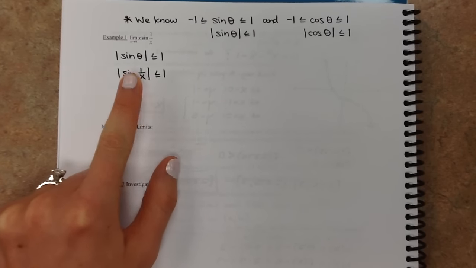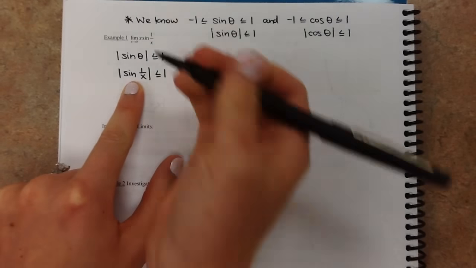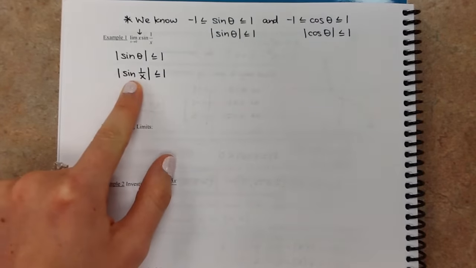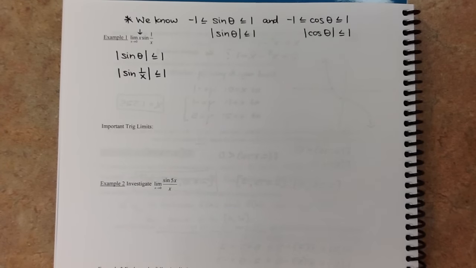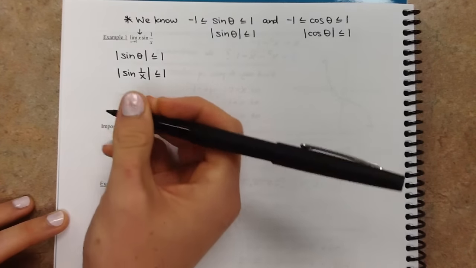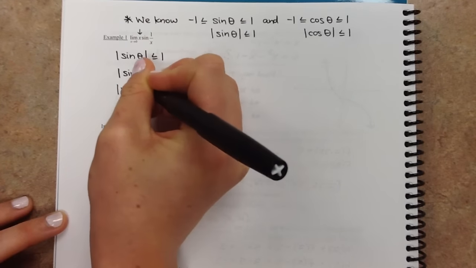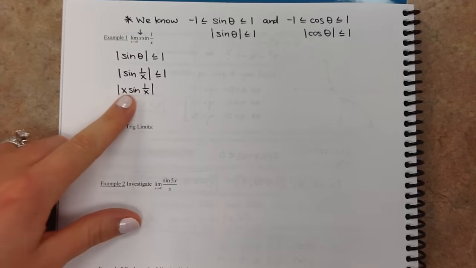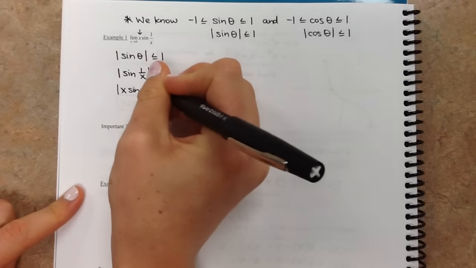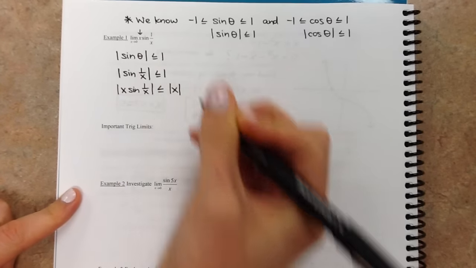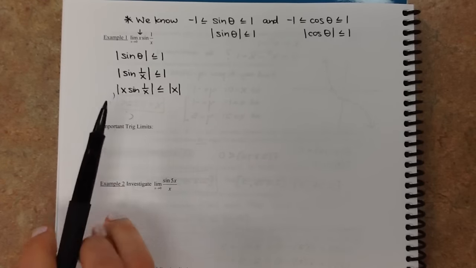Okay, problem is, this is not the function that we have. Our function has an x multiplied in front. So what we can do is take both sides and multiply by the absolute value of x. All right, so multiply both sides by the absolute value of x. When you multiply the left, since they're both absolute values, you can just absorb it into the same absolute value. Okay, so now we know that this statement is true.